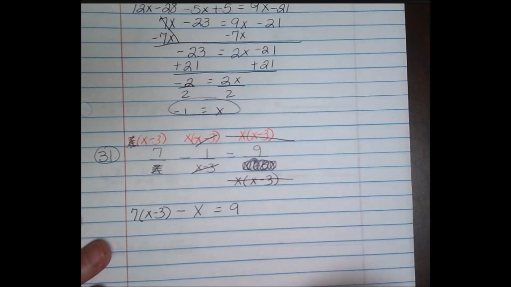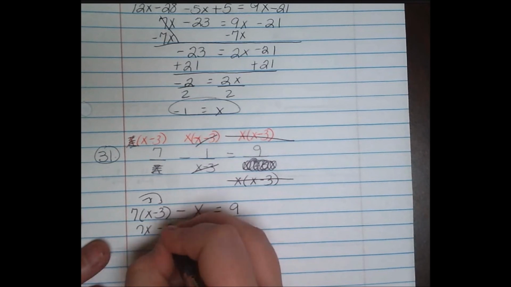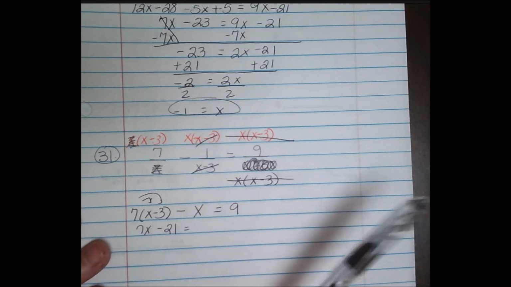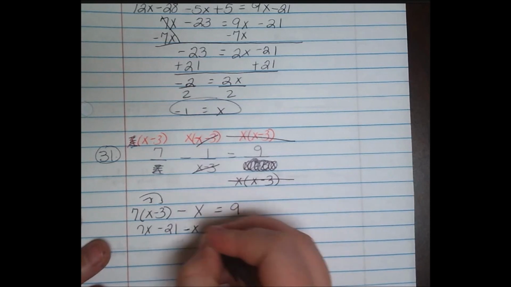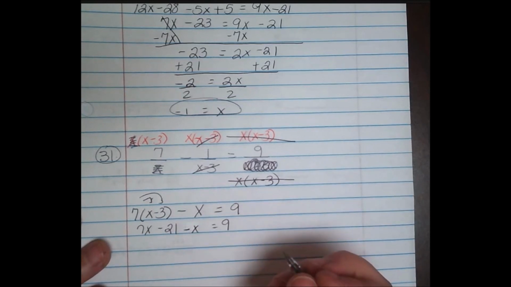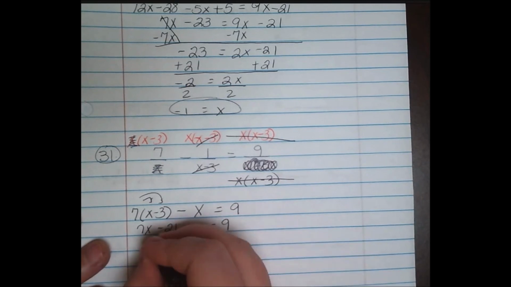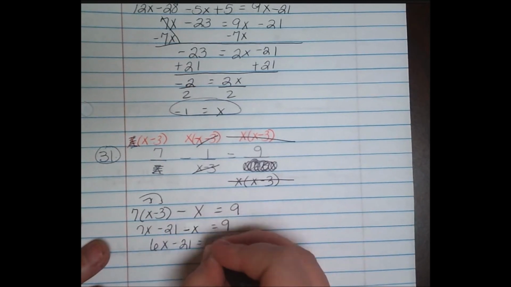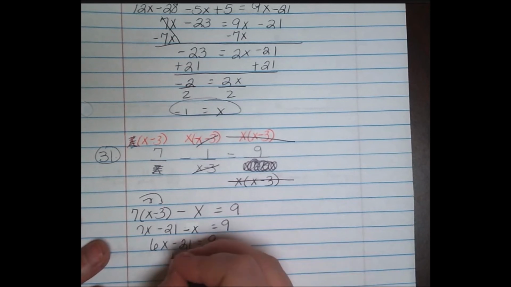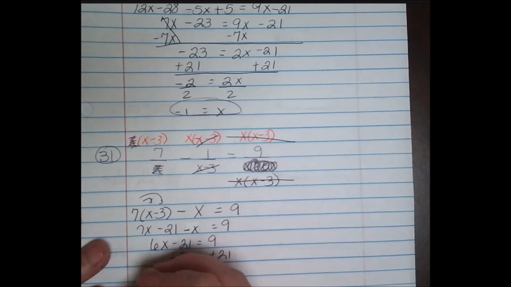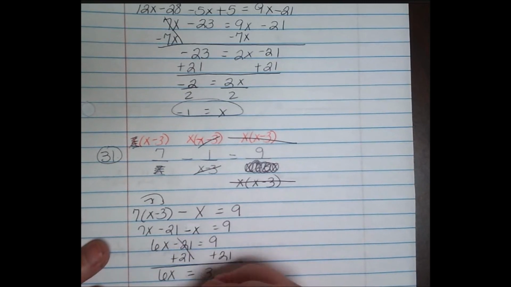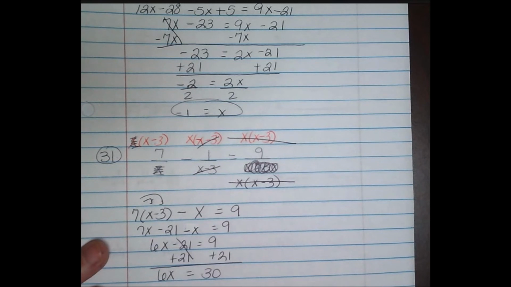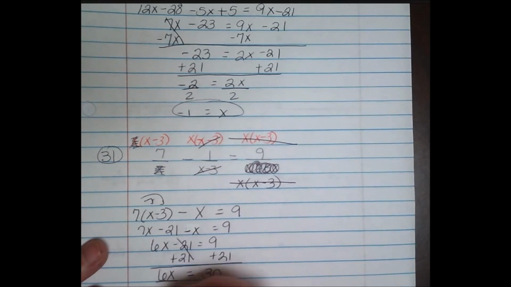So now we distribute to give us 7x minus 21 minus x equals 9. Then we combine our like terms to get 6x minus 21 equals 9. Add 21 to both sides to get 6x equals 30. Then divide both sides by 6 to get x equals 5.